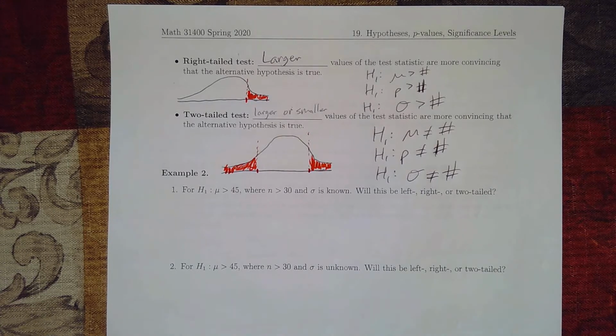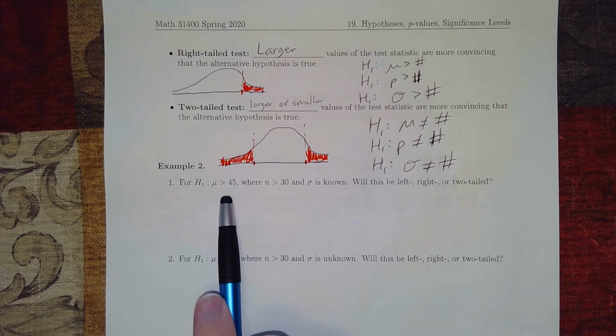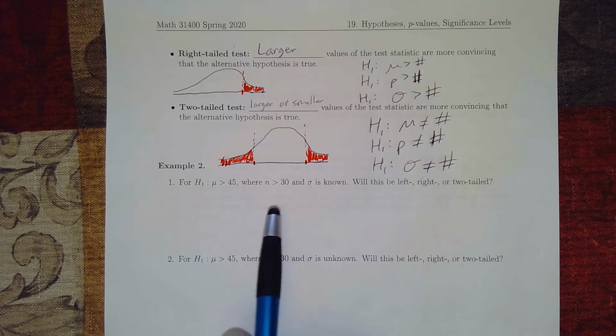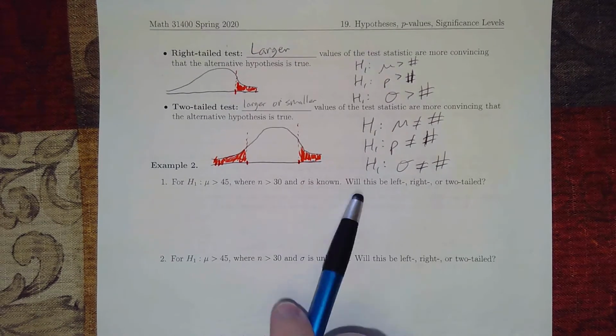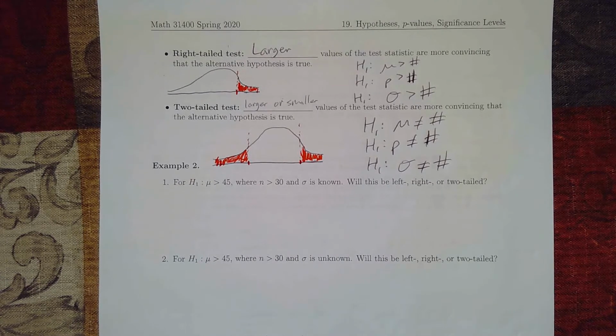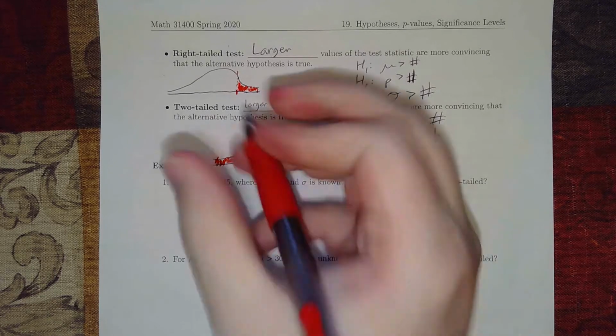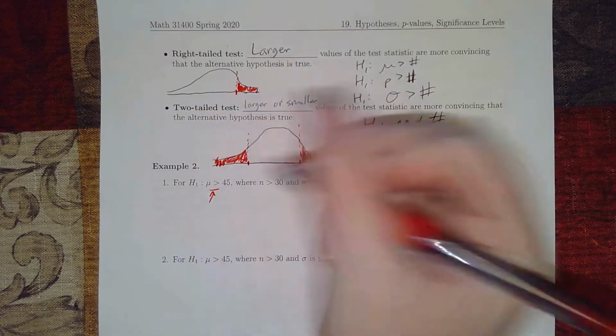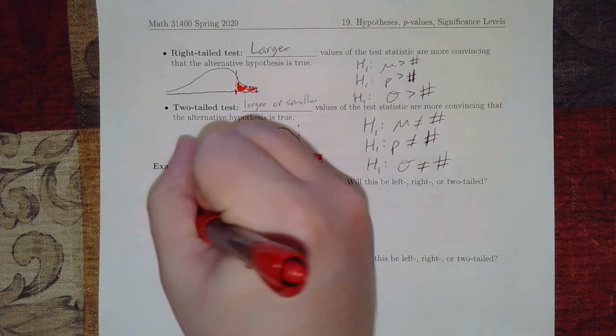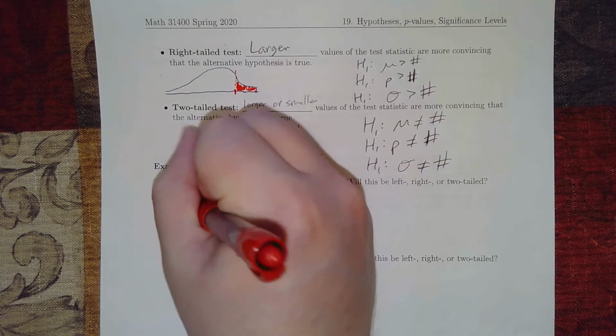All right, so let's get a little bit of practice on whether we end up having something that is left tail or right tail or two-tailed. So let's take a look at this first one. If we're saying H naught is greater than 45, where n is greater than 30 and the standard deviation is known, let's talk about the test statistic we would use and what type of tail it is. Because we have greater than, this signifies that it is a right tail test.